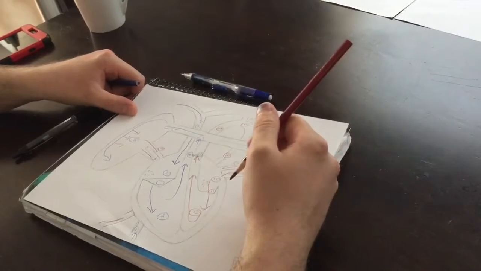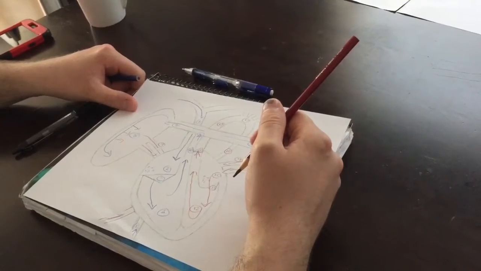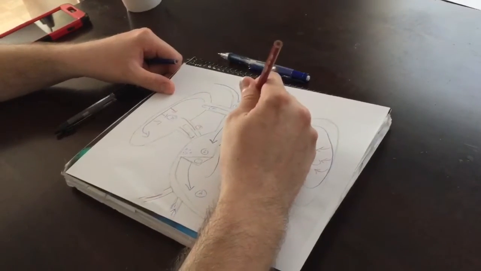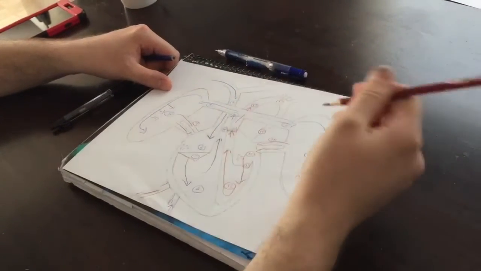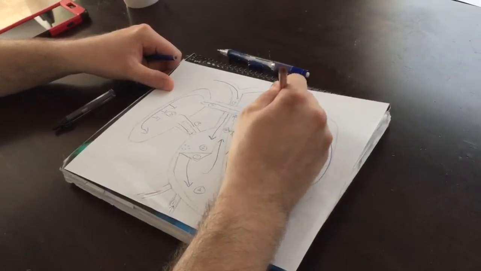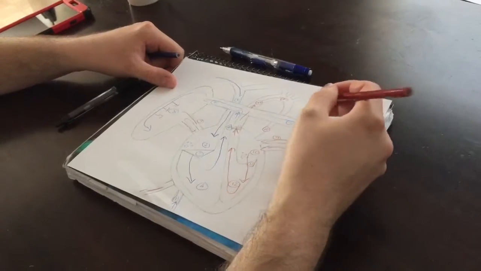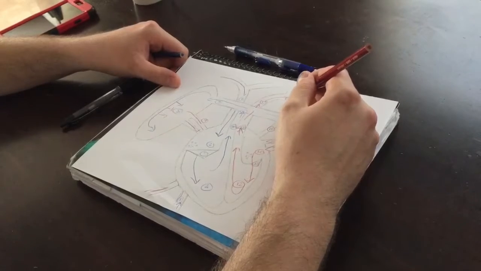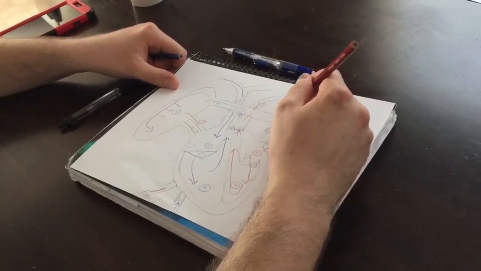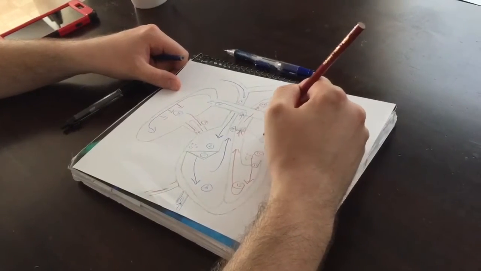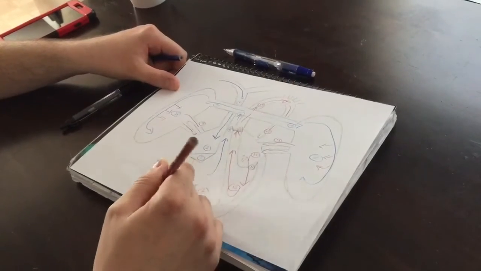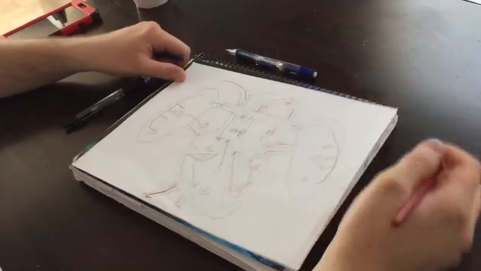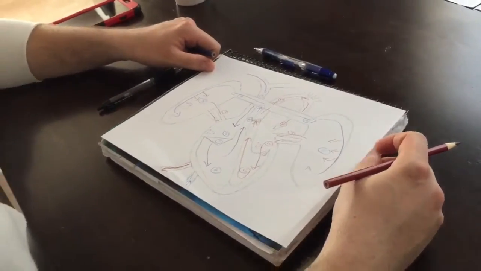And then from the aortic semilunar valve, it's going to go up to the ascending aorta, which is represented by number 14 here, going around to the aortic arch. And from the aortic arch, it's going to go into the descending aorta, which goes all the way down, and it circulates through the rest of your body.